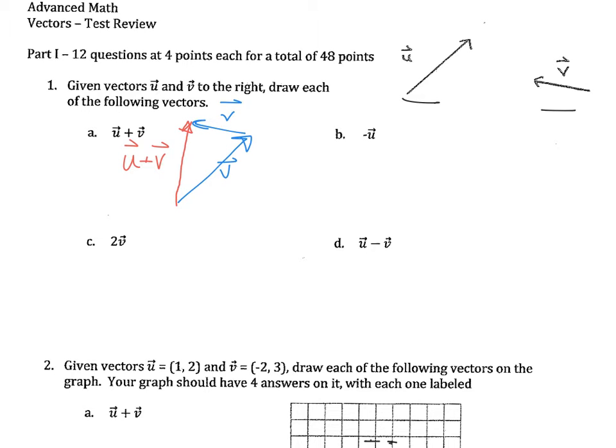Now, second question, negative u means that I have a vector the same length and orientation as u, but going in the opposite direction. So I can simply draw an arrow that matches u's length and orientation, but has the arrowhead at the other end. And I'll label that negative u. 2v means that I'm going to have a vector that's in the same orientation as v, in the same direction as v, but twice as long. So I can do that freehand and say, okay, there's one v, there's another v, there's my arrowhead, that's 2v.